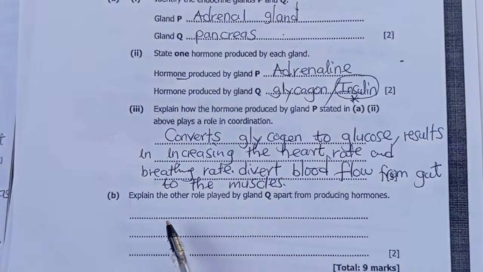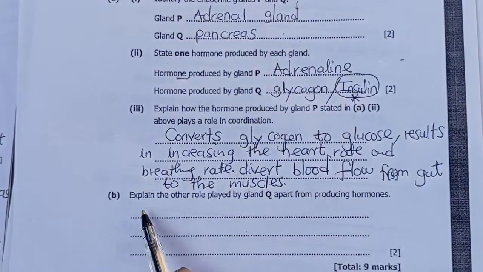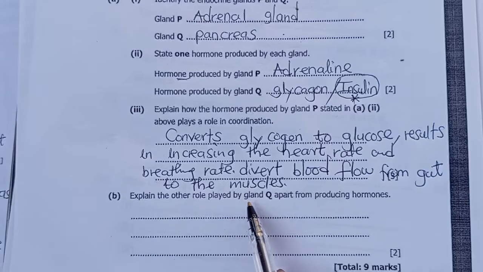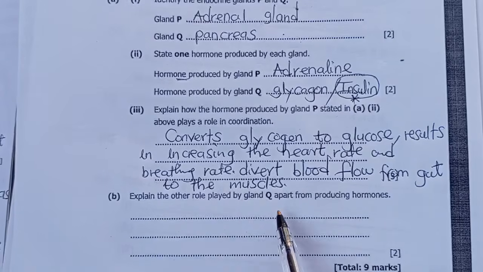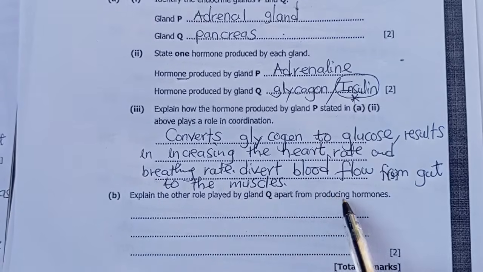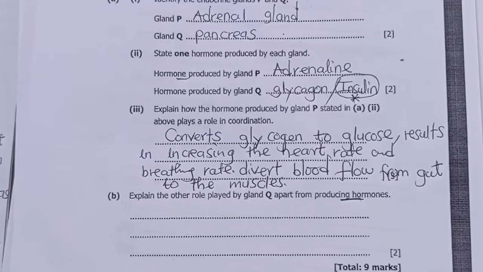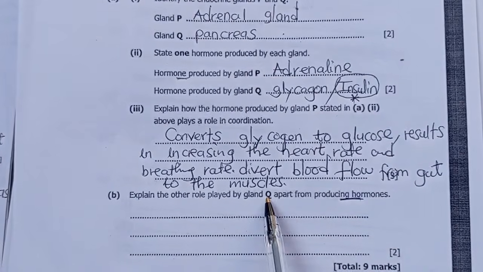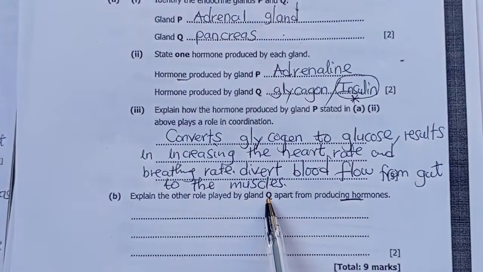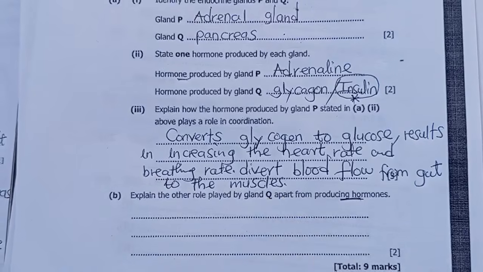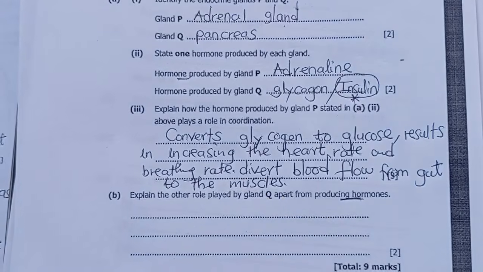Let us now look at this particular question. Explain the other role played by gland Q apart from producing hormones. So apart from producing hormones, what other thing? The gland Q that we are talking about is the pancreas. So the pancreas produces hormones.